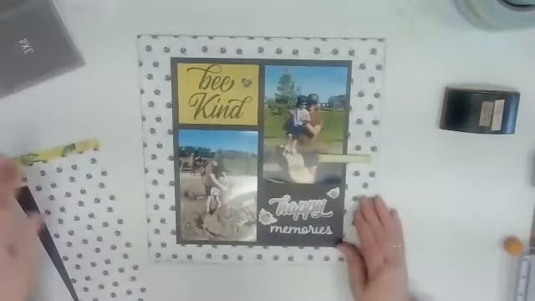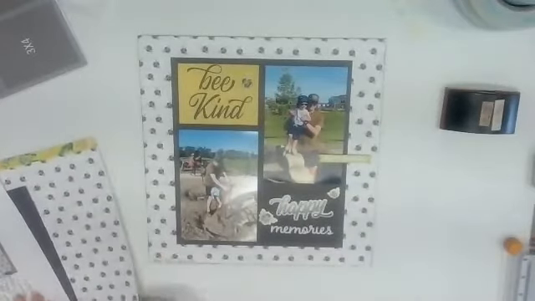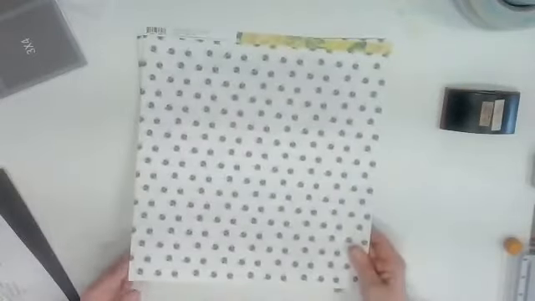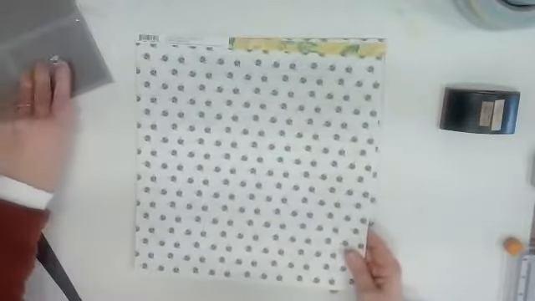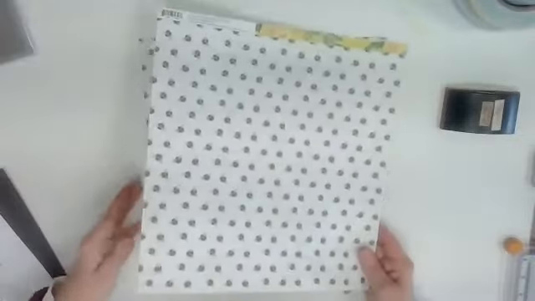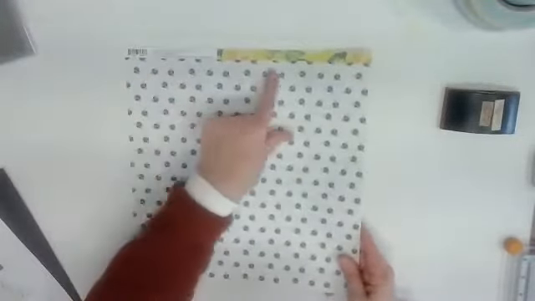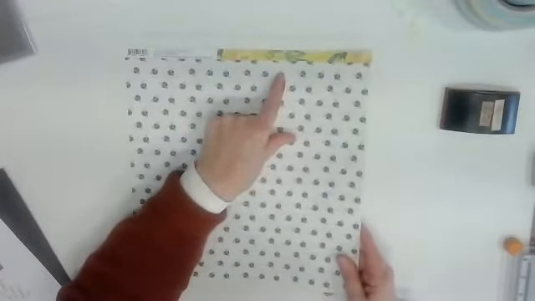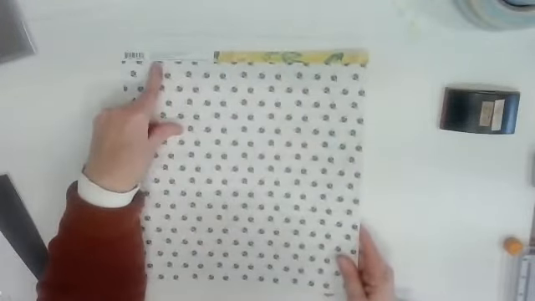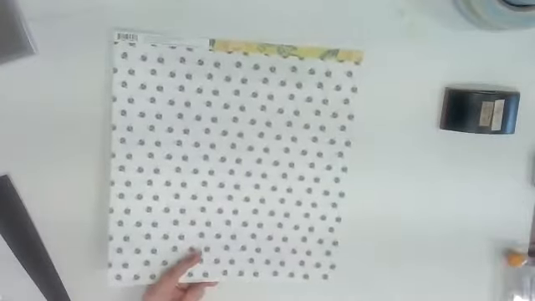So what we did is you have this paper, and you're cutting it out. You don't need the template because I've given you the dimensions. What we're going to do is cut the top off the Simple Vintage Lemon Twist Squeeze the Day paper, which is 15204, and it's got the bumblebees on it.